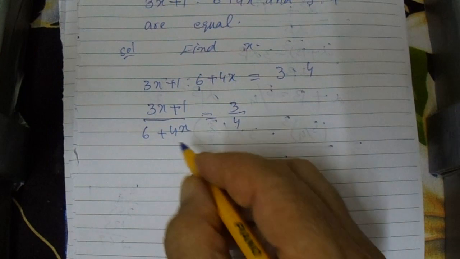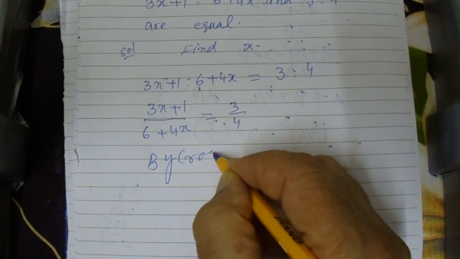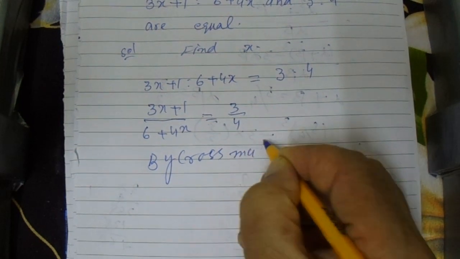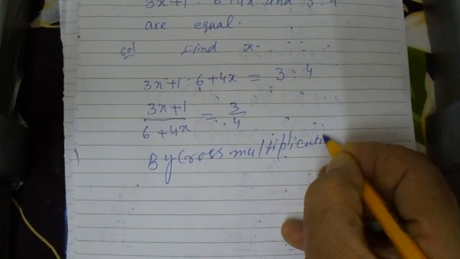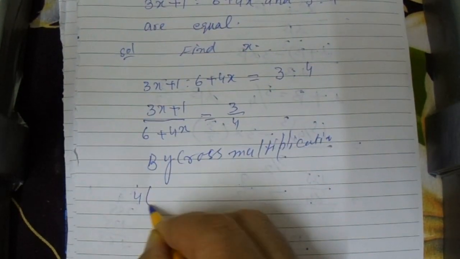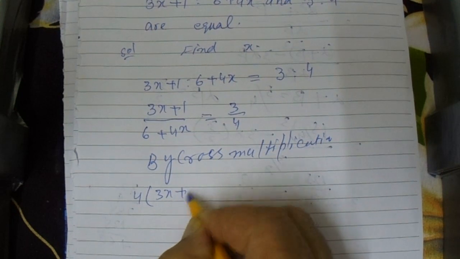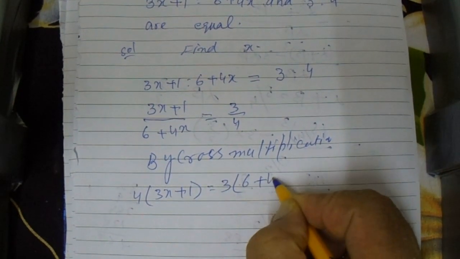Now by cross multiplication, we get: 4 multiplied by 3x plus 1 is equal to 3 into 6 plus 4x.